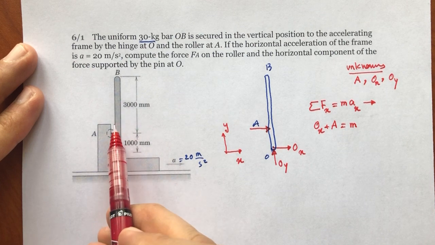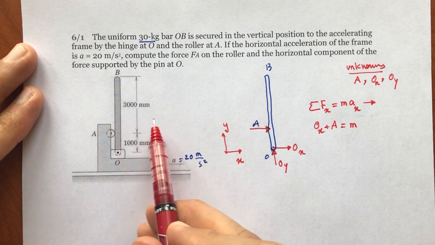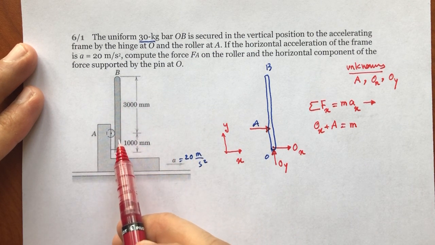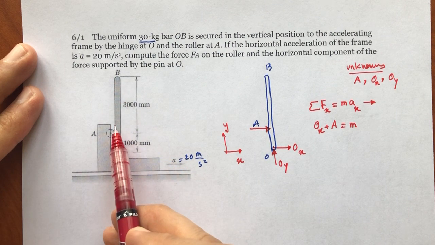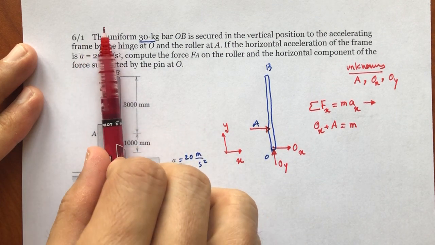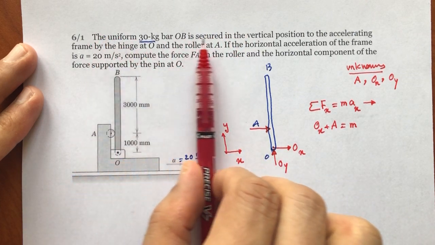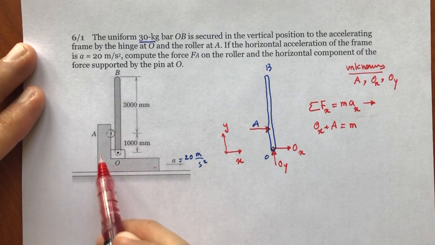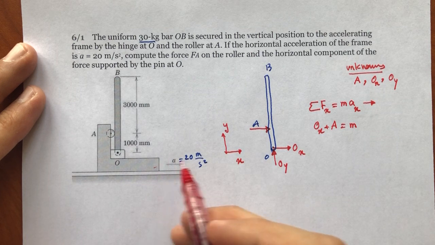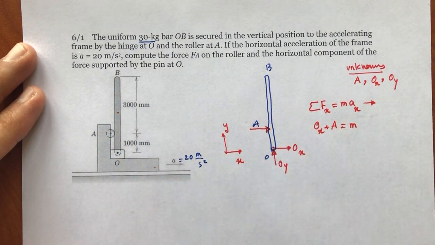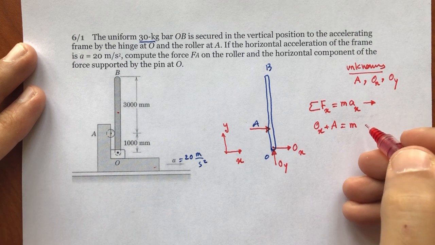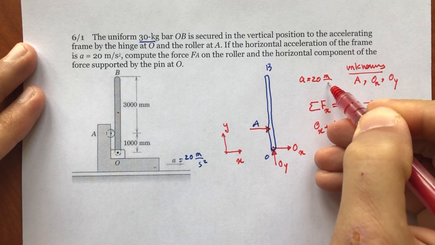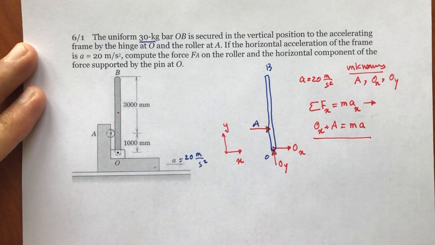Because this bar is just uniformly moving, all the points of it are moving to the right, and there is no rotation. Acceleration of all the points on this bar is going to be the same. You are moving with the same velocity, same acceleration. We have a pure translational motion here, right? So acceleration of the centroid is going to be equal to the acceleration of this L-shaped part, the same thing, 20 meters per second squared. So it's going to be mass times a, and a is equal to 20 meters per second squared. So we got one equation.